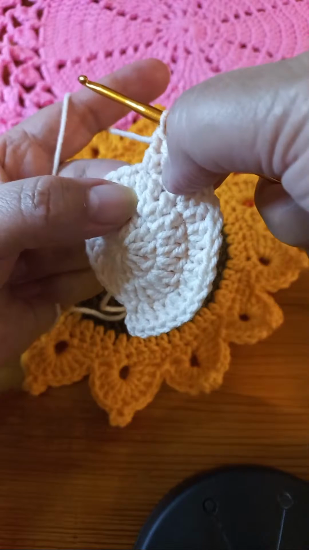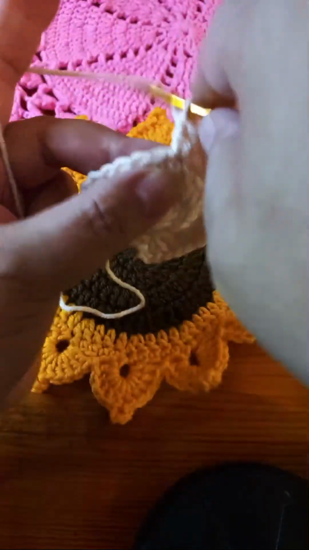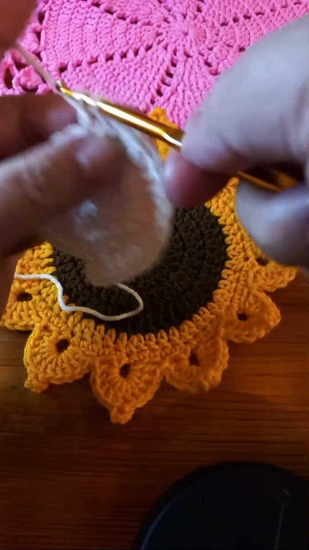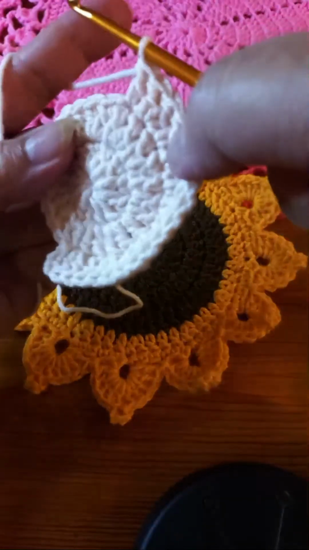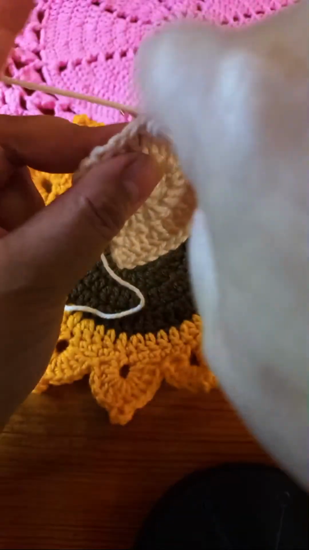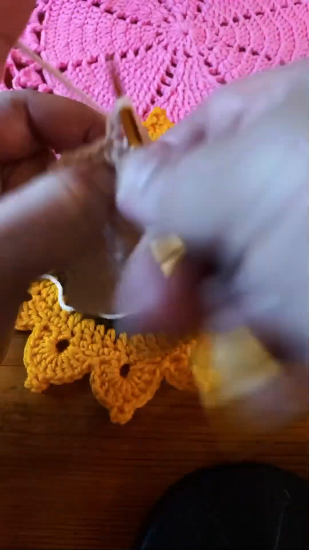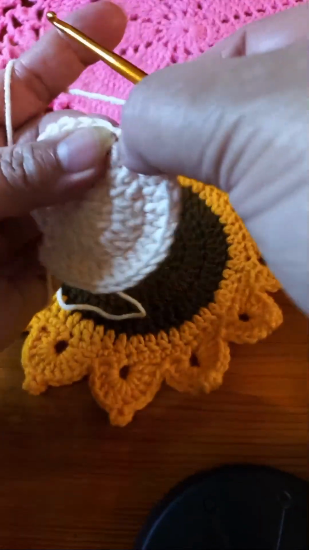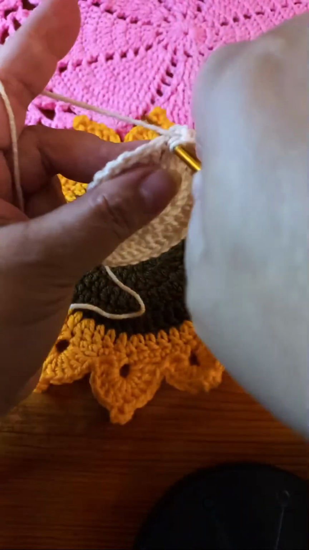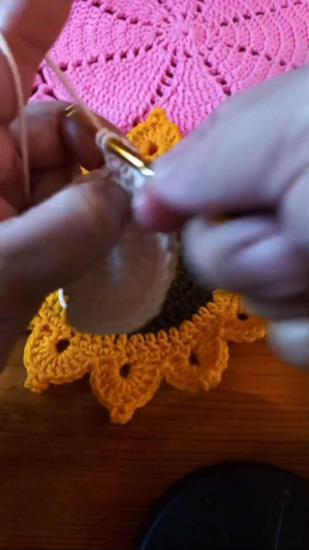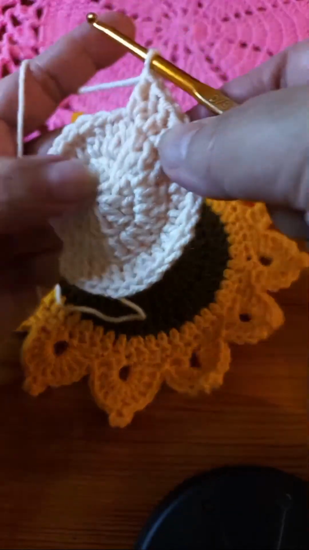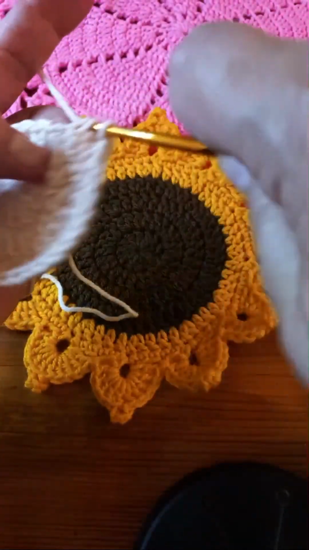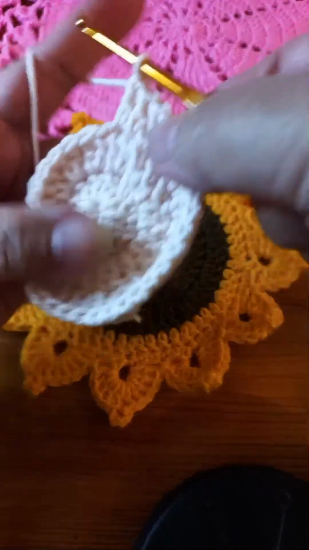Two double crochet, one double crochet, two double crochet. Now it's time to make one. Again two double crochet, then one.